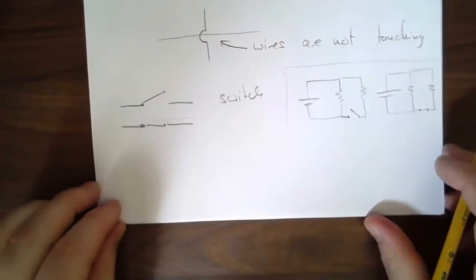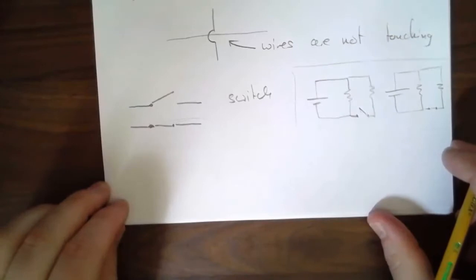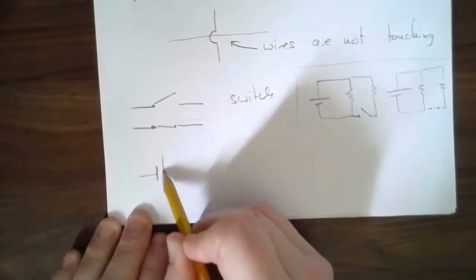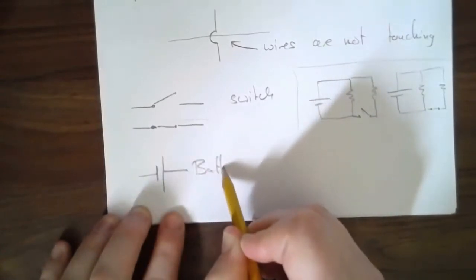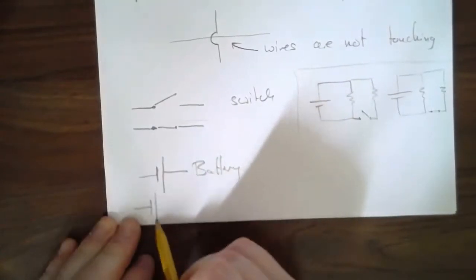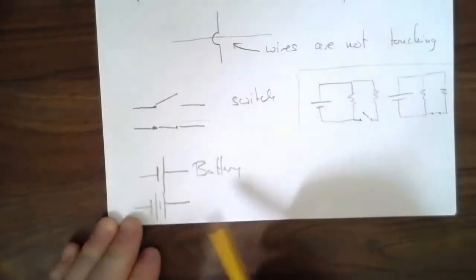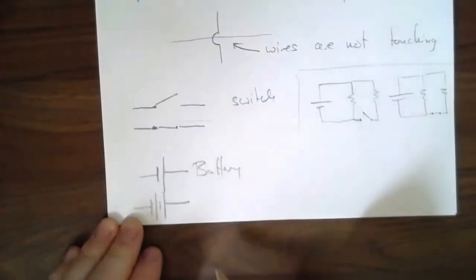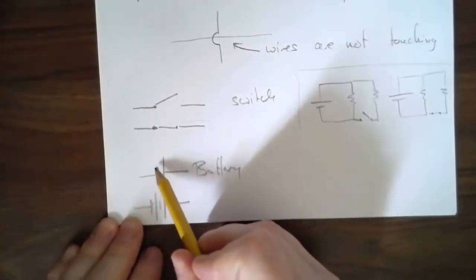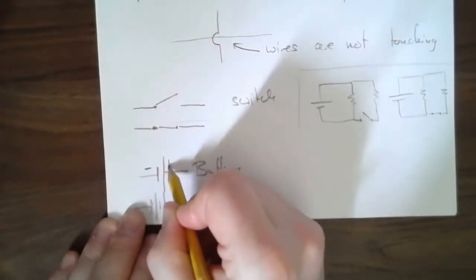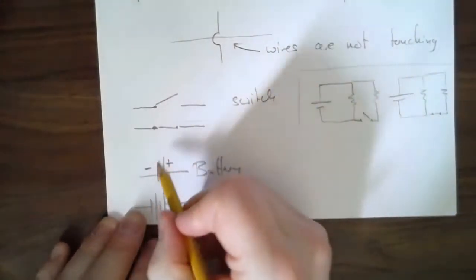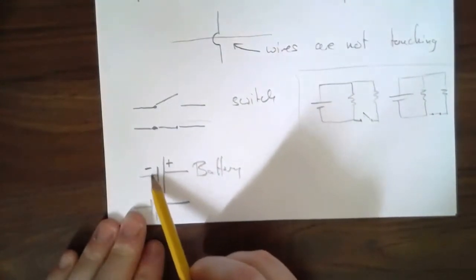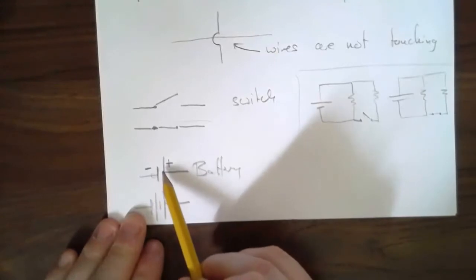Okay, so the next piece that we're going to need is a battery. So the battery, we tend to draw like this. Sometimes you see it drawn with the same thing double. But it's always one side that ends in a long line and one side that ends in a short line. And the shorter line end has the lower voltage, the longer one is the higher voltage, and you can think of these as sort of elevators that take you from a low voltage up a fixed number of volts to a higher voltage.